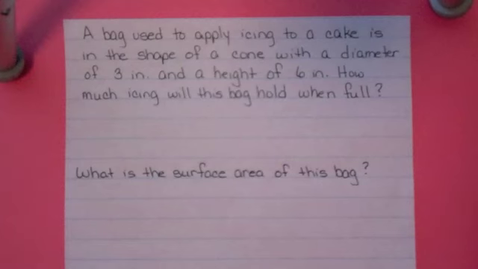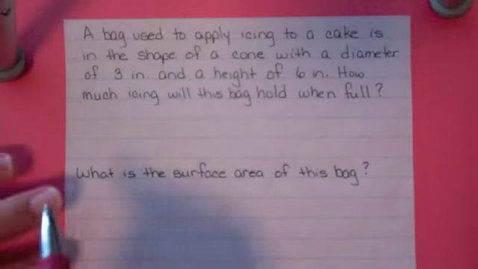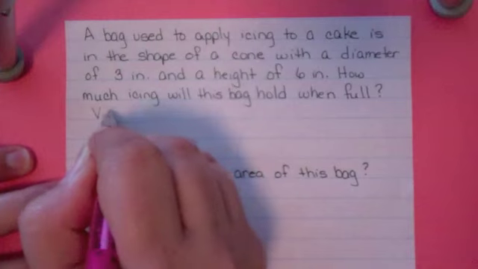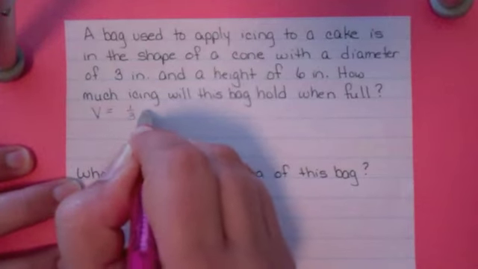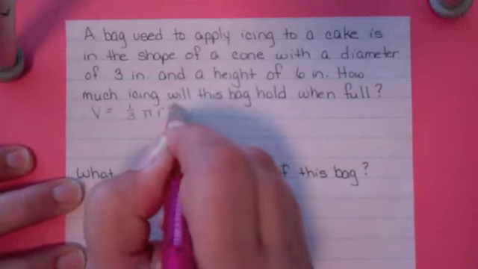A bag used to apply icing to a cake is in the shape of a cone with a diameter of 3 inches and a height of 6 inches. How much icing will this bag hold when full? Okay, so the question is talking about a cone and how much stuff goes in the cone. And remember, we said that volume measures what you put inside. So I need the formula for the volume of a cone, which I know is 1/3 pi r squared h.